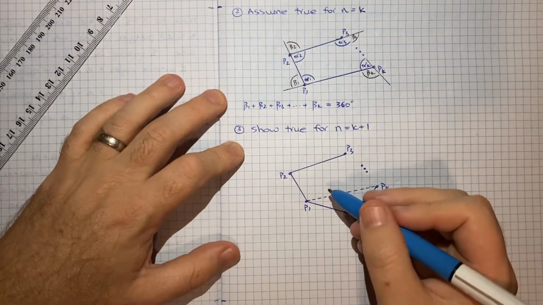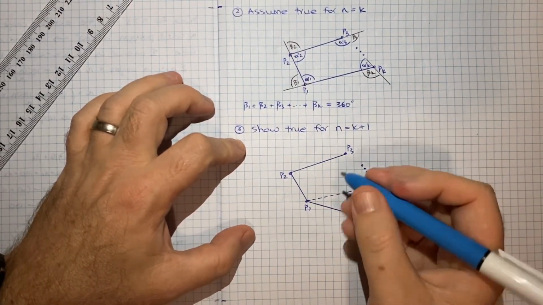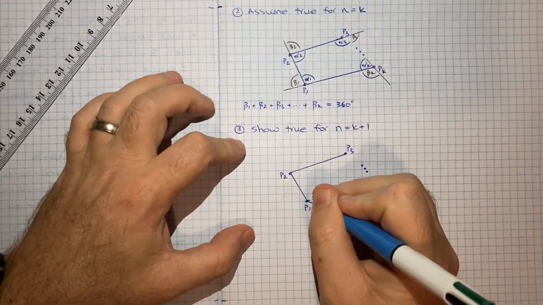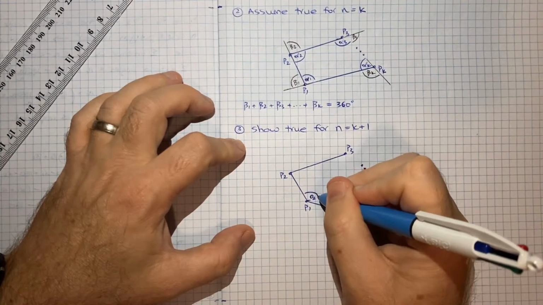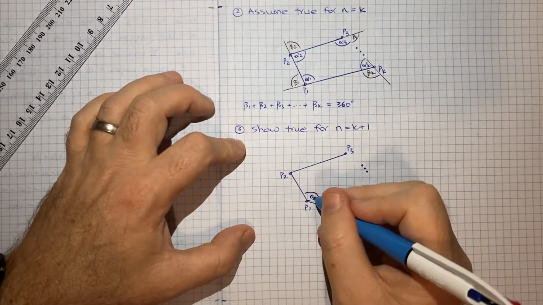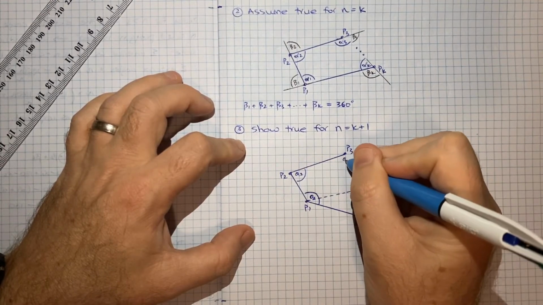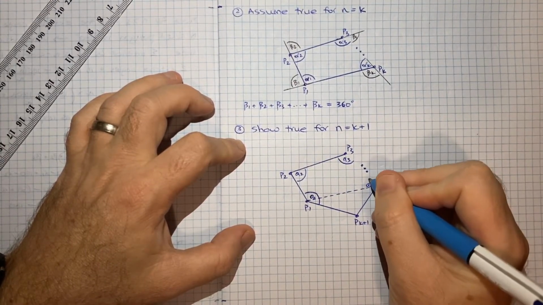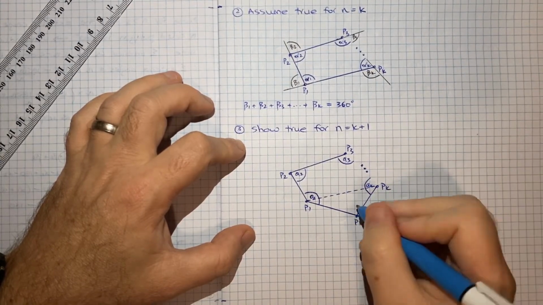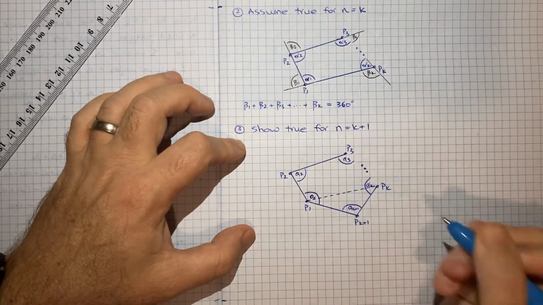So here I might call the interior angles, instead of alpha 1, A1, just to distinguish from the alphas so that we can create relationships. So we'll have A1, A2, A3, AK would be this angle here, and then AK plus 1 would be this angle here.